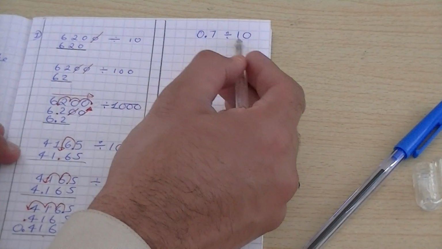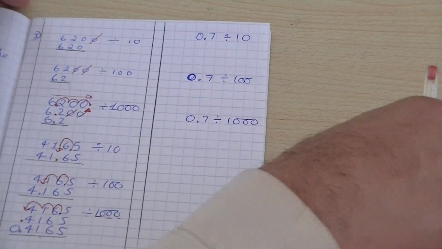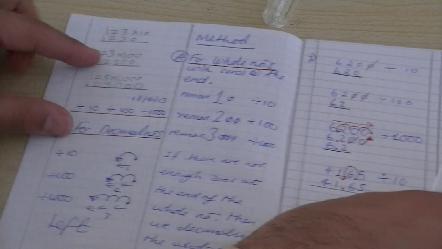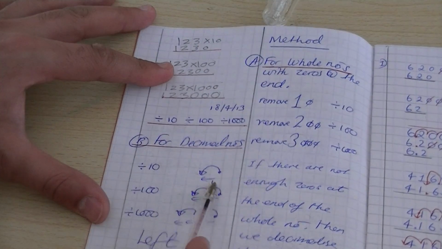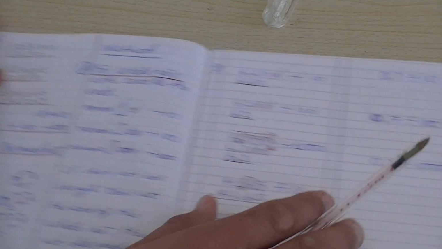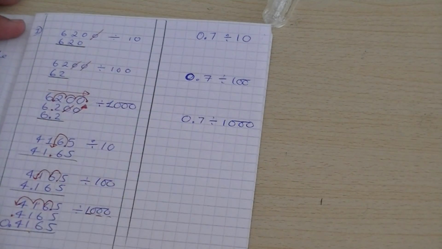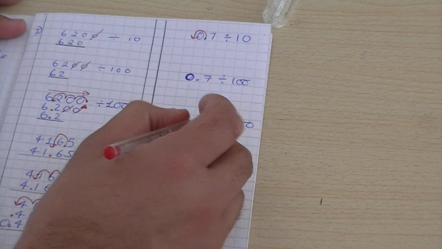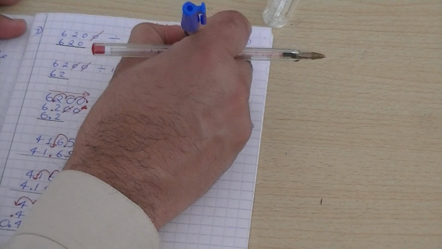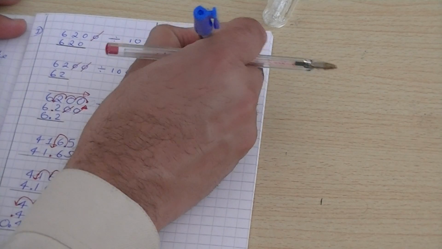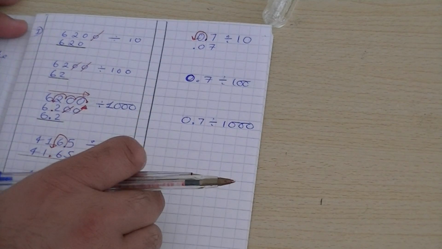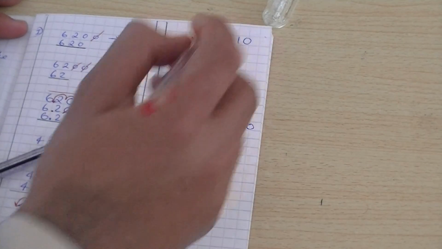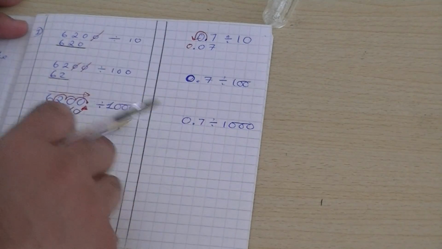So 0.7 divided by 10. Okay, the technique is one place to the left. Okay, so we copy the numbers down. Where does the decimal point land? Here. Okay, is that my final answer? What do we do? Add an extra 0 to make the number look right.